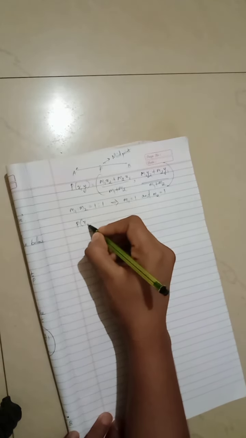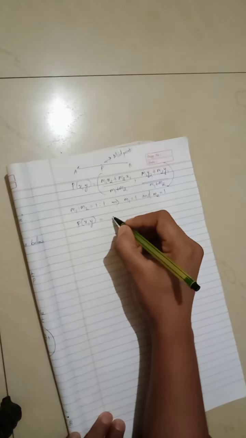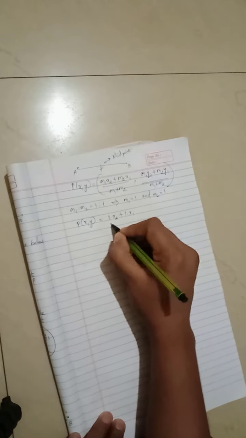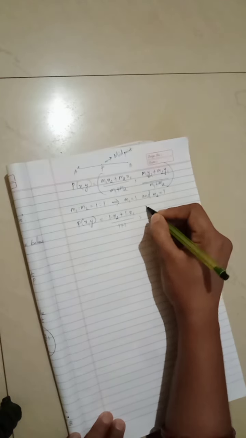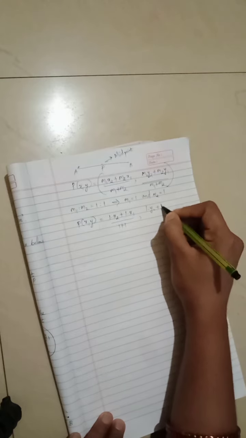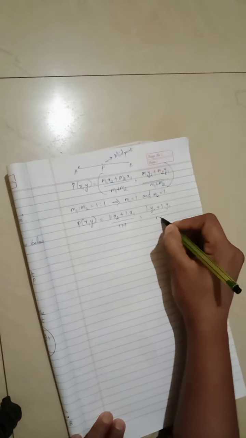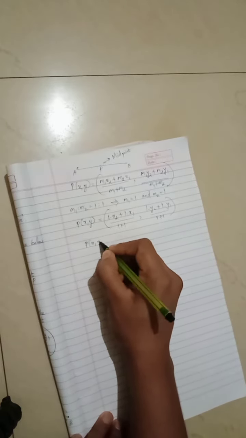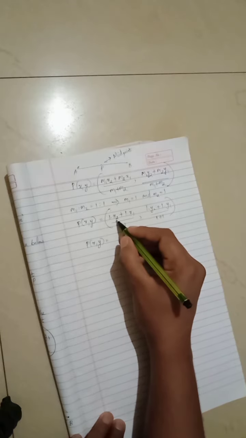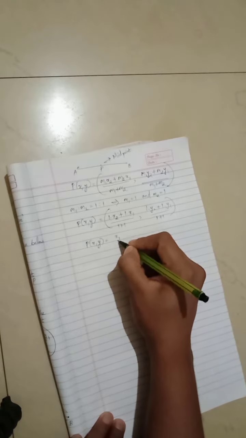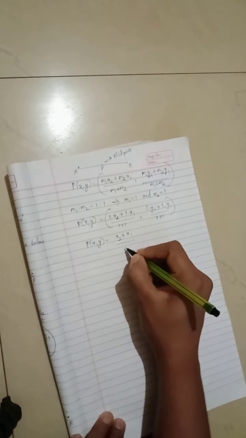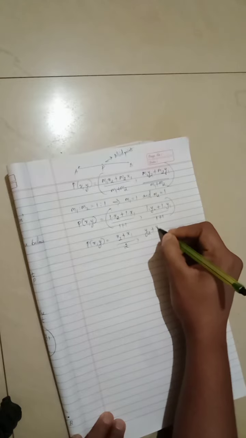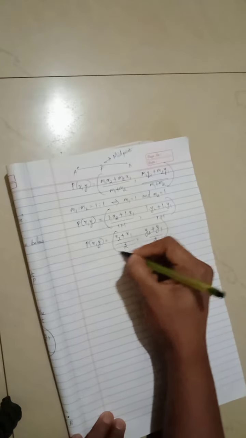So P of x comma y is substituting the values: 1 into x2 plus 1 into x1 divided by 1 plus 1, comma, 1 into y2 plus 1 into y1 divided by 1 plus 1. So P of x comma y is 1 into x2 is x2 plus 1 into x1 is x1 divided by 1 plus 1 is 2, comma, 1 into y2 plus 1 into y1 divided by 1 plus 1 is 2.